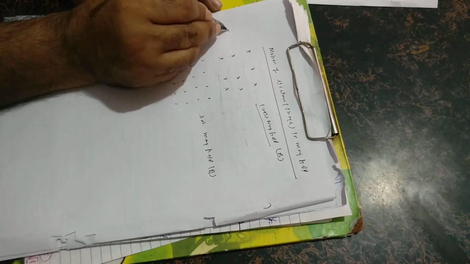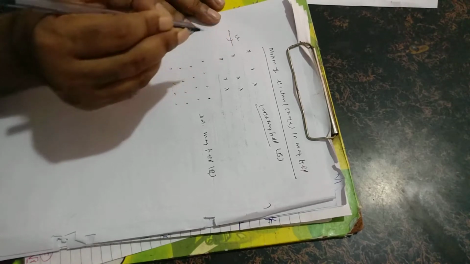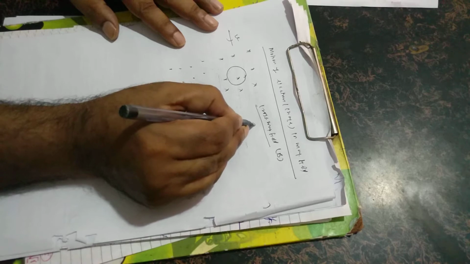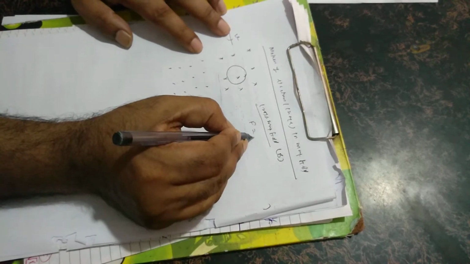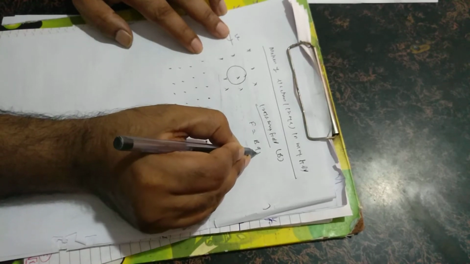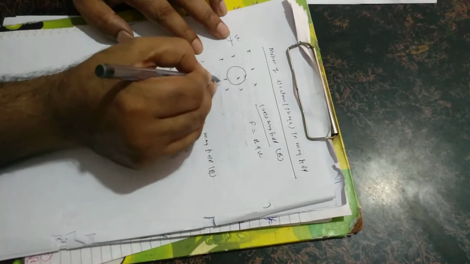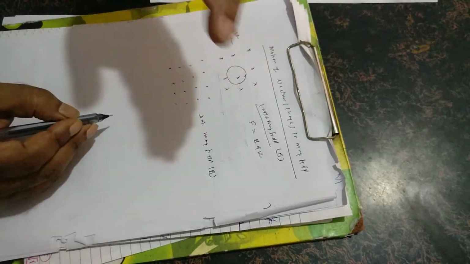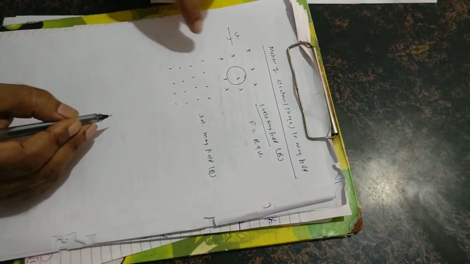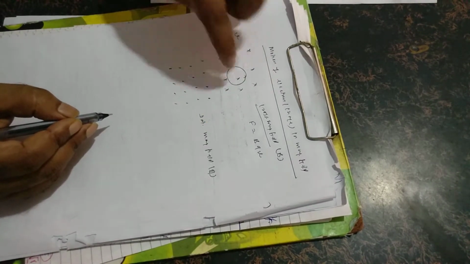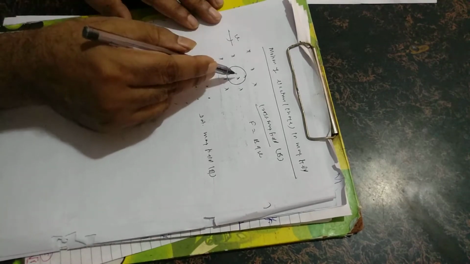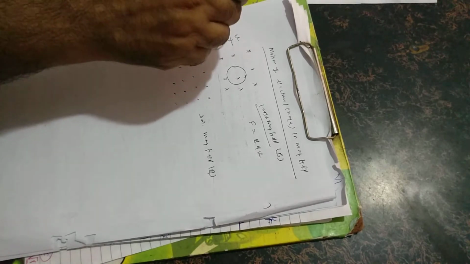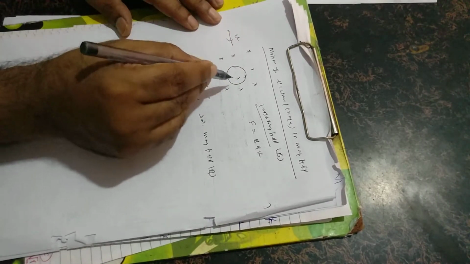So if the charge enters with the velocity v, the force experienced by the charge in the magnetic field is BQV, when the charge is placed perpendicular to the direction of the magnetic field. So this is the velocity and the charge acts perpendicular at that moment.